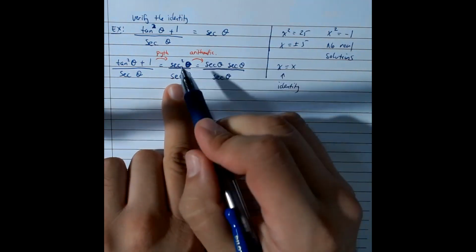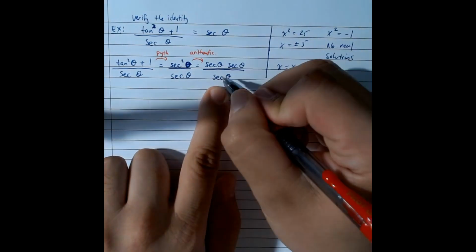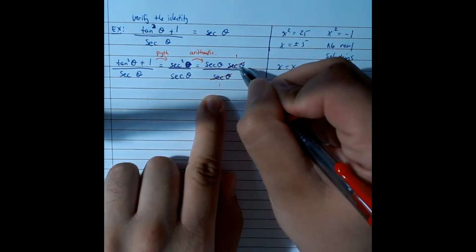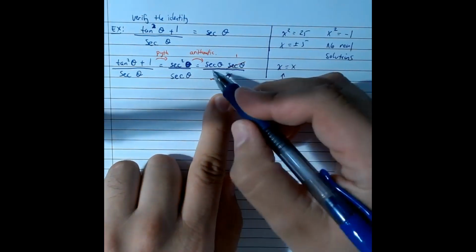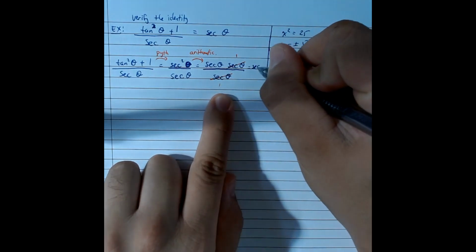I know what squaring means. It means you multiply something times itself. Oh, but now, notice, secant of theta divides secant of theta, which becomes the number 1. Right? A number divided by itself is 1. And so this becomes just the secant of theta times 1, which is just the secant of theta.